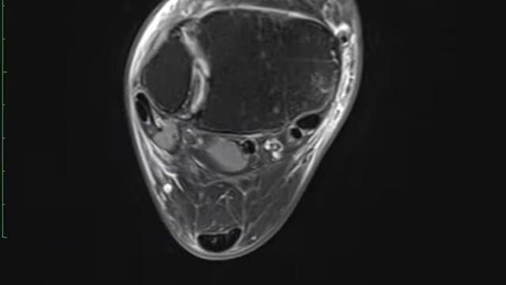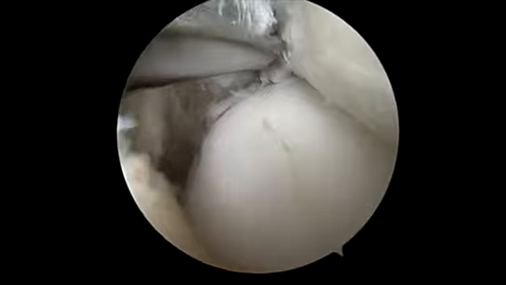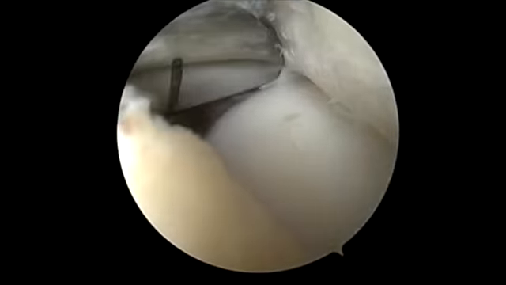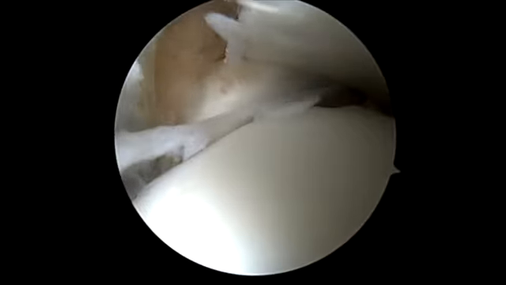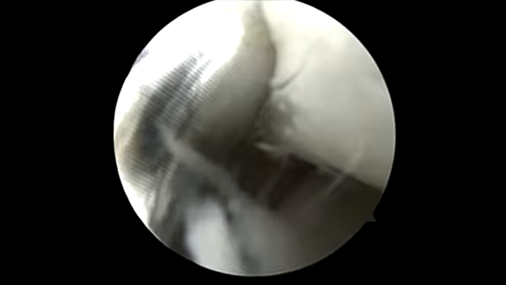The view from the anteromedial arthroscopic portal provides vision into the ankle joint and lets us assess damaged structures. Preparing suture anchor implantation site with a shaver. The guide is applied to ensure optimal anchor placement in the tibia. Then an implant is inserted.